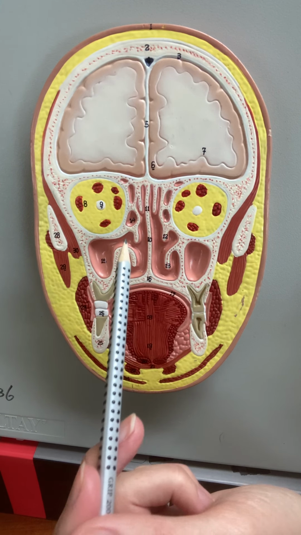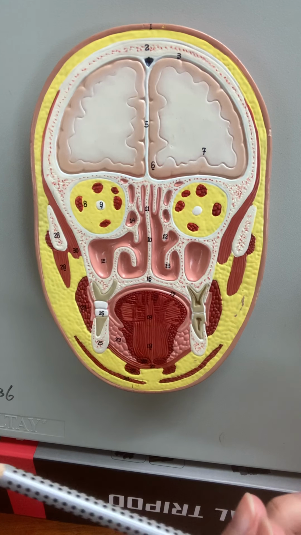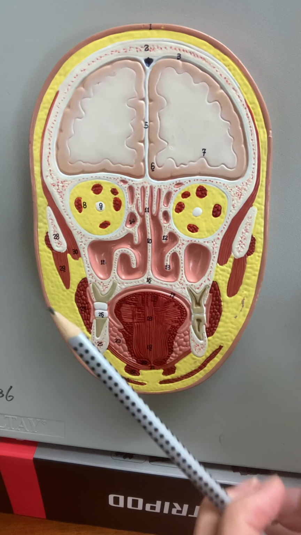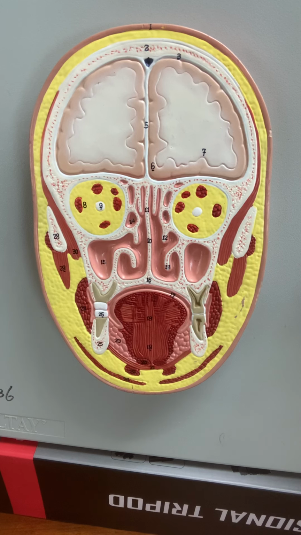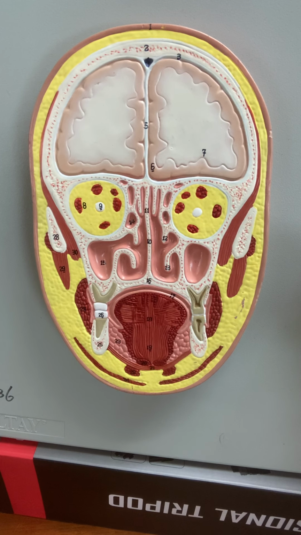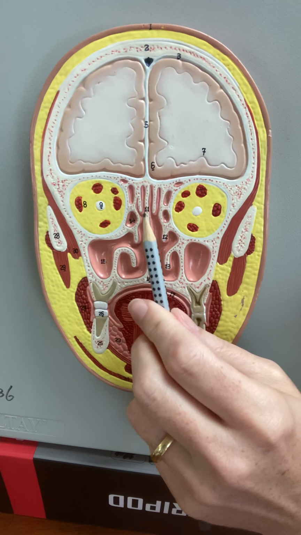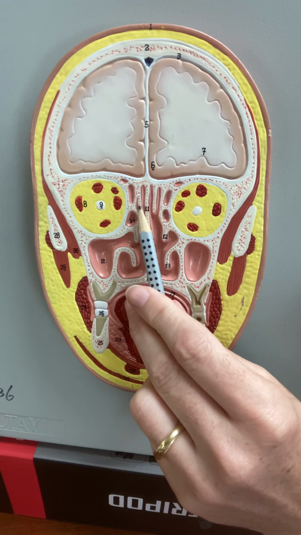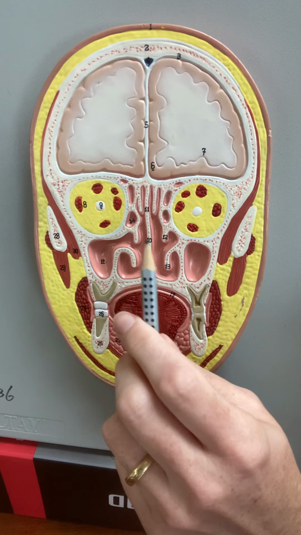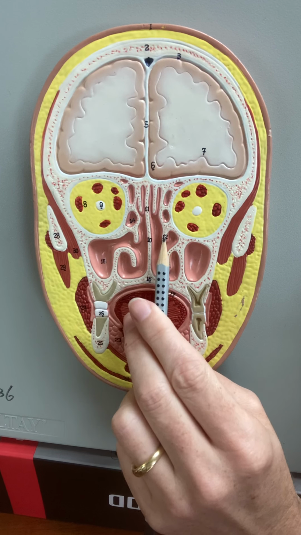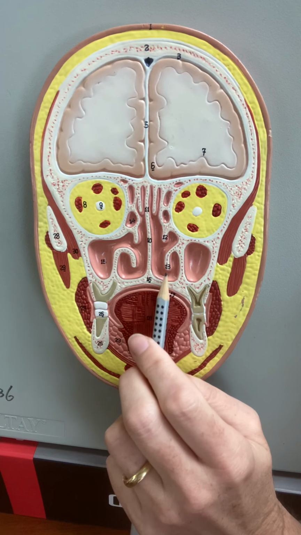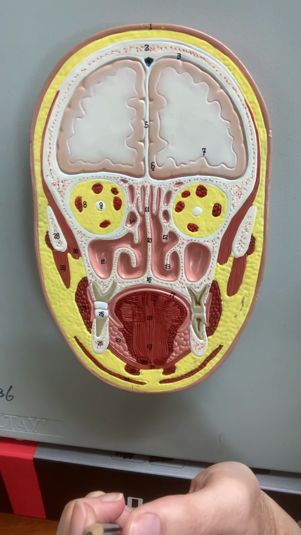Now the nasal conchae. In your lab manual, the model is slightly different. So in your lab manual, the superior nasal concha is not labeled because it is not shown. The angle is wrong, so it's not actually there in your lab manual. But on this model, it is. You can see here and here are the superior nasal conchae. These are the middle nasal conchae, and these are the inferior nasal conchae.